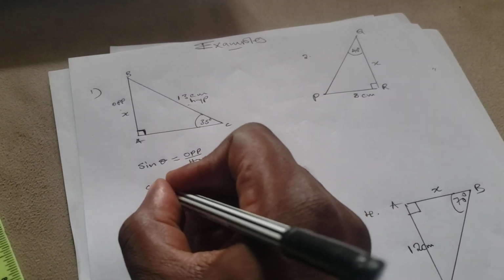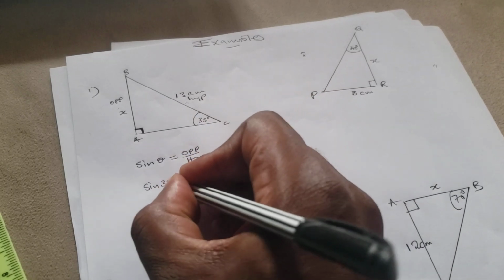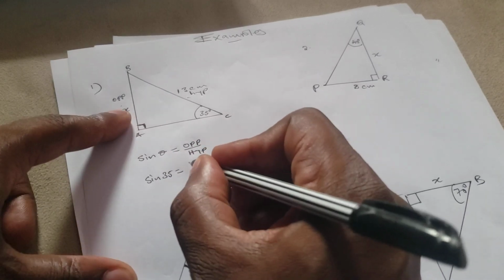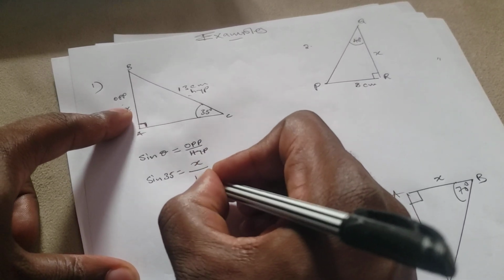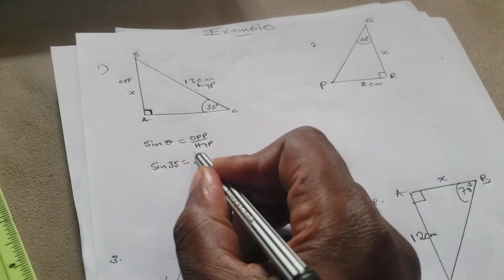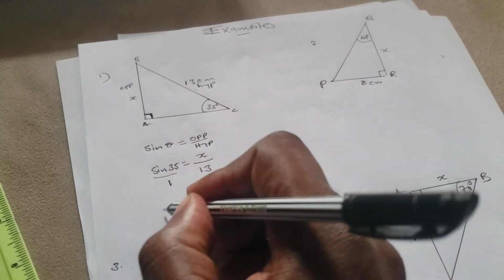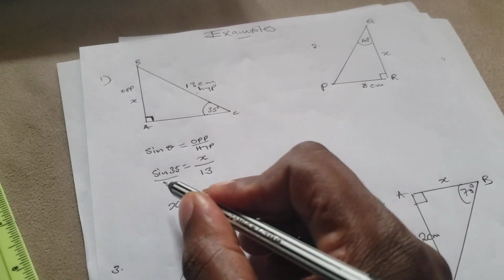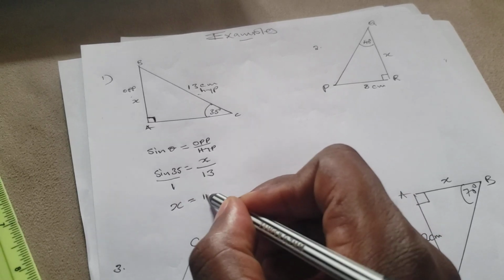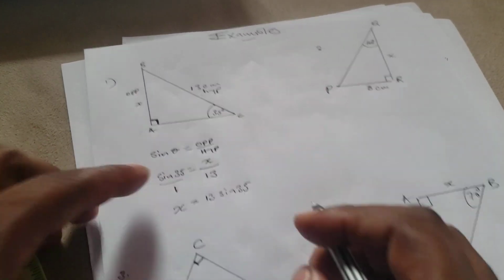Then where there is theta, you put the angle. So we have sine 35 is equal to, what is our opposite? We don't know the opposite, it's our x, over the hypotenuse, which is 13. Then after that, you cross multiply, since here you have a fraction. So now we are going to have 1 times x, which is x, is equal to sine 35 times 13. Please, you always start with the side, so say 13, then sine 35.